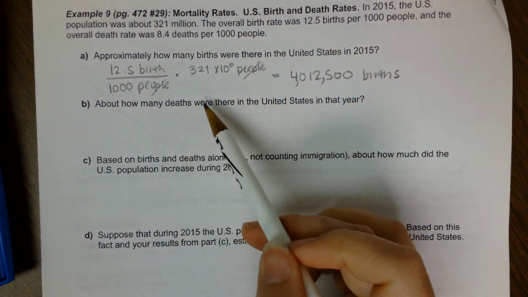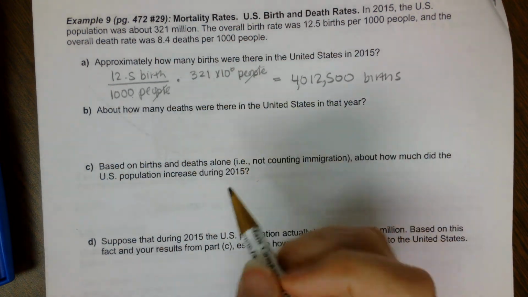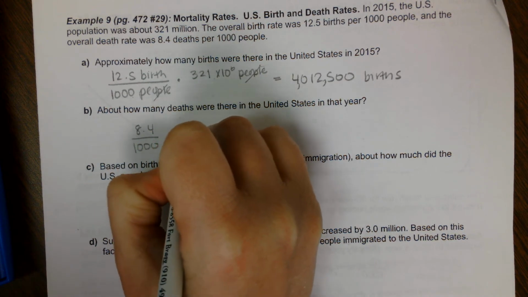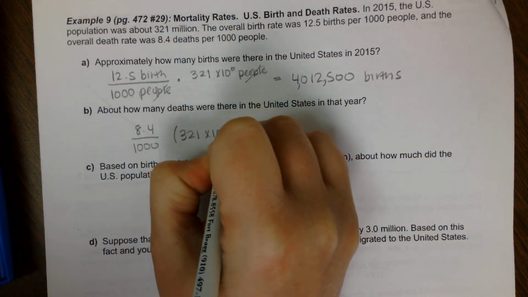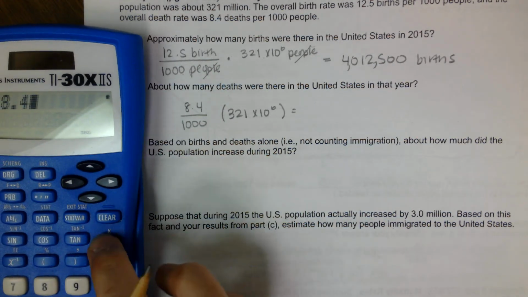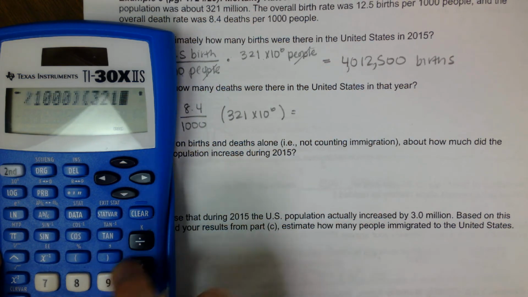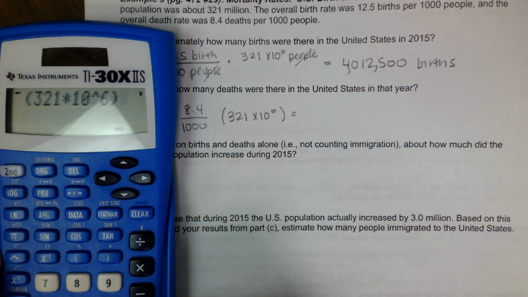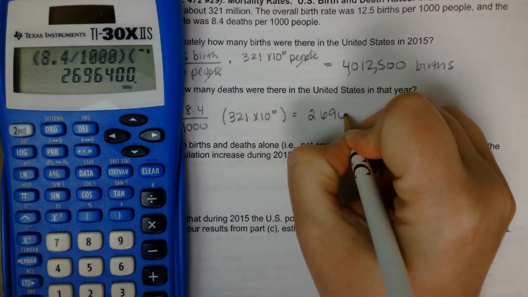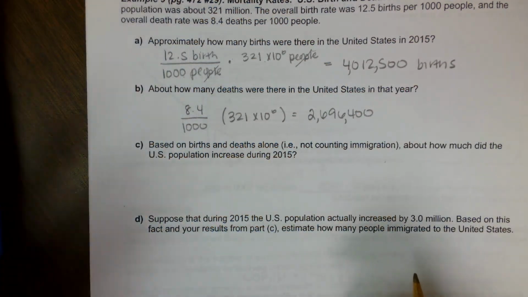Okay, well, how many deaths were in the United States in that year? Well, the death rate was 8.4 deaths per 1,000 people. So 8.4 per 1,000 times 321 million. So now I have 8.4 divided by 1,000 times 321 times 10 to the 6th. And I get 2,696,400.